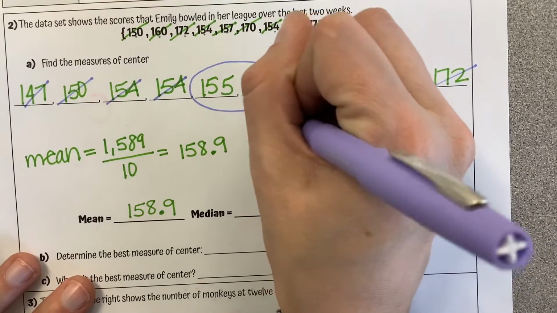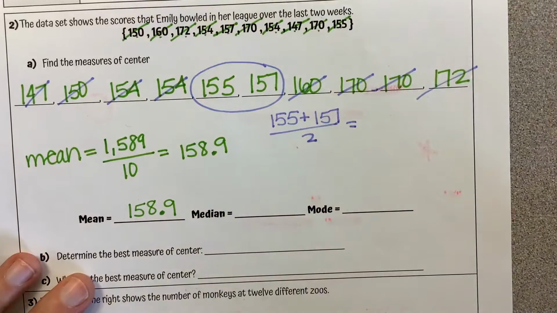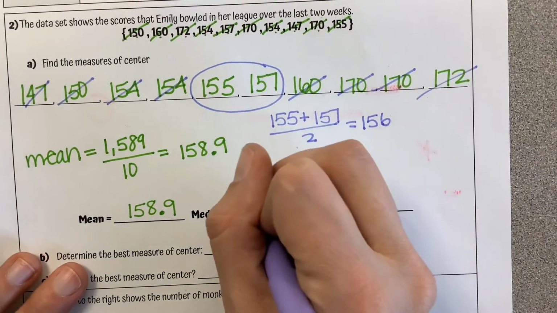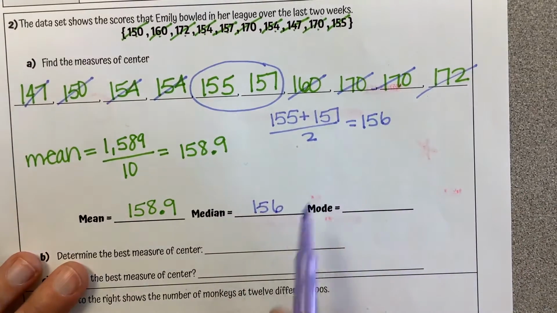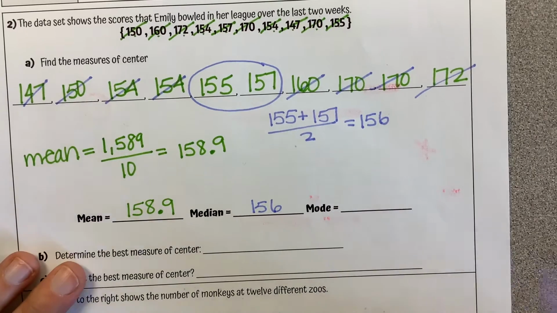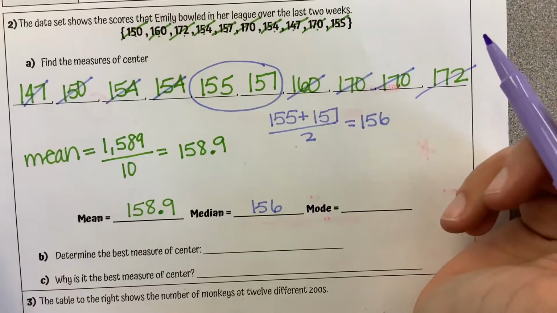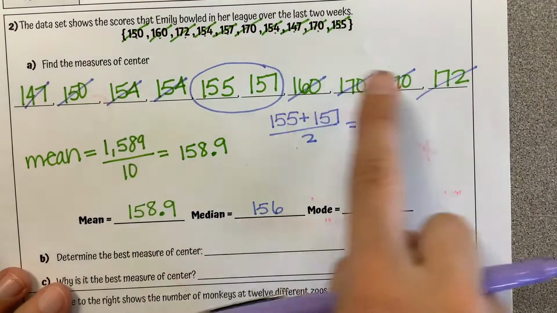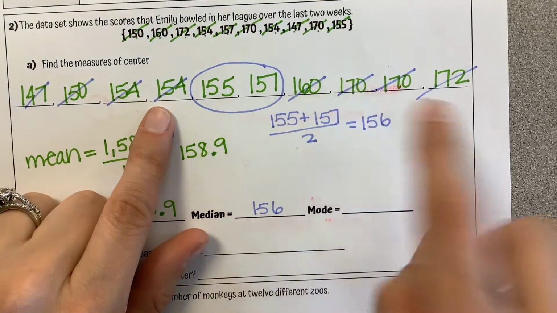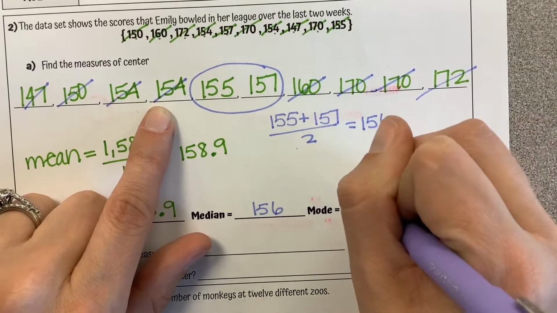So we need to find the mean of these two. We can add them up and divide by 2, because there's 2 values, to find that the middle of those 2 is 156. And that might have been an easier one to see just by looking at it. And then our mode, what occurs the most often? Now that it's in order from least to greatest, it's easy to see things that repeat. 154 repeats and 170, and they both repeat the same amount of times, 2 times. So both of these are going to be our mode.